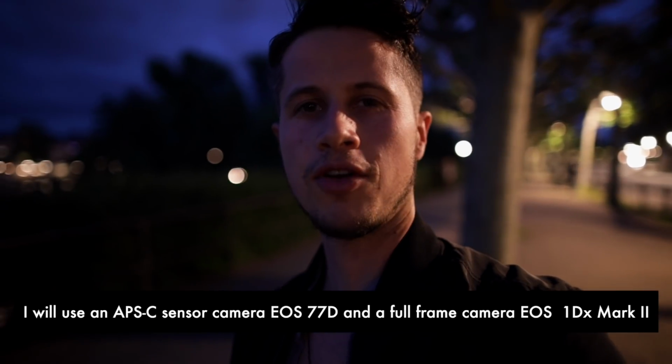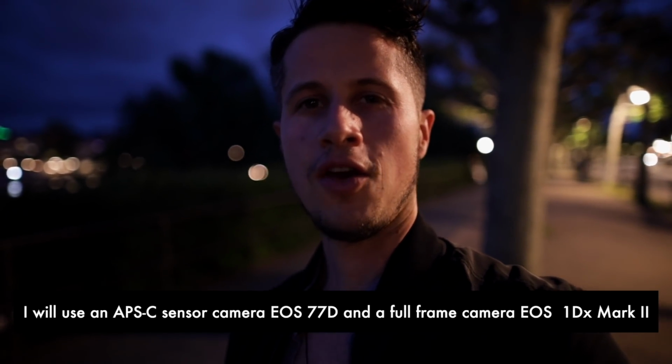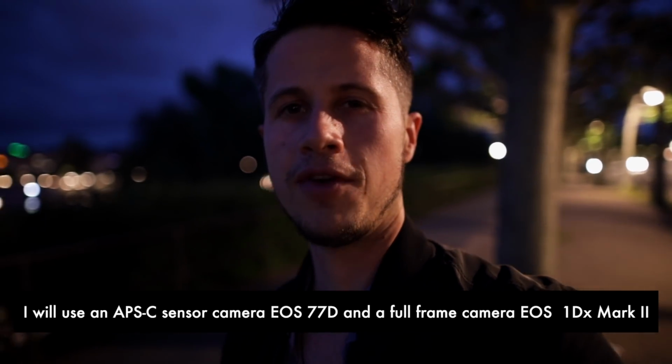For the night scenes, I'm going to use two cameras, which will be the EOS 77D with the 18 to 135 mm with an aperture of f3.5 to 5.6. And I will use the Canon EOS 1DX Mark II, the full frame camera, to compare the image quality with the EOS 77D. First of all, the aim should be to get the best image quality at all times, which results in having the lowest ISO value possible.